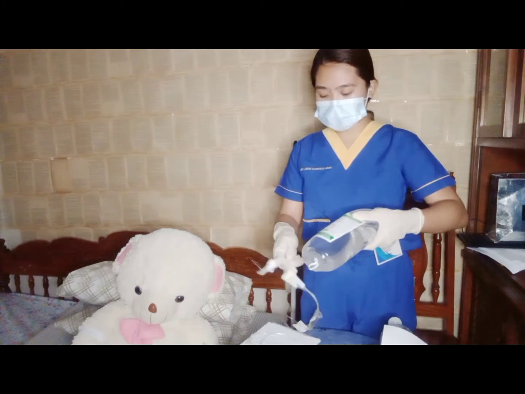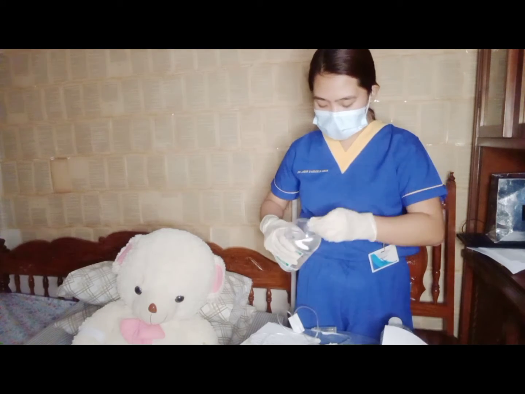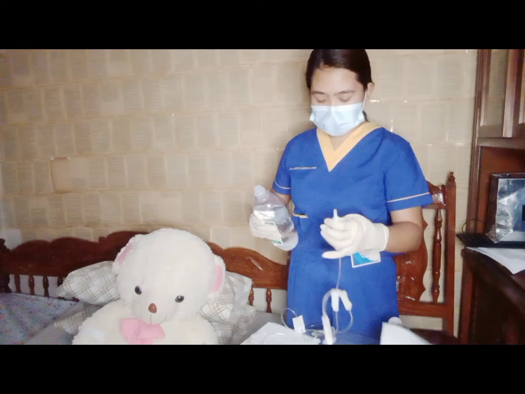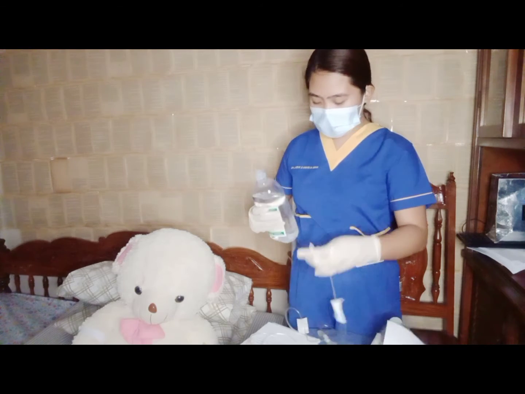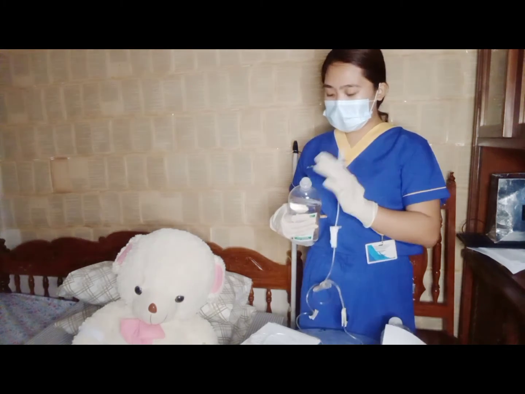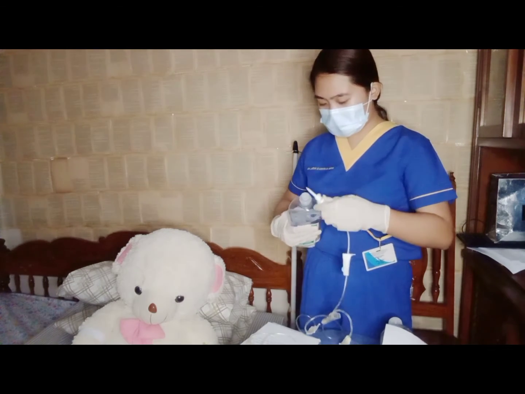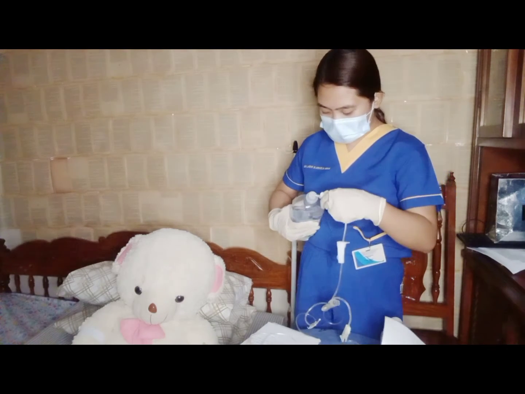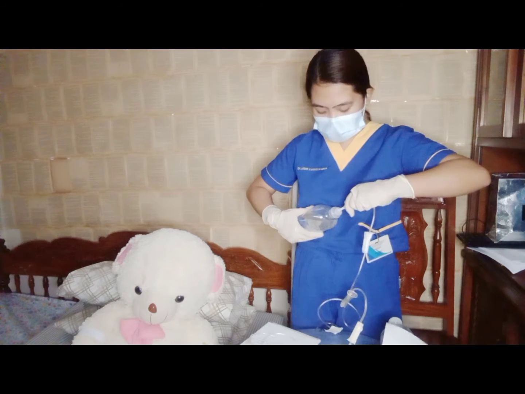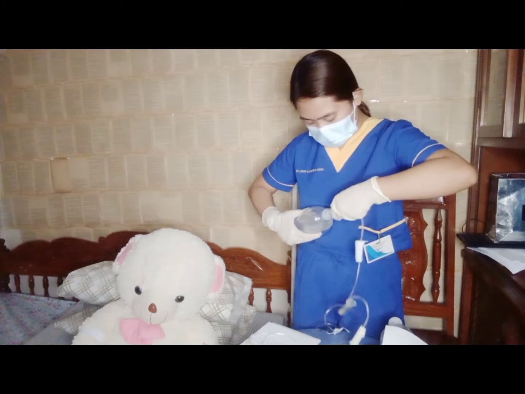Okay, so let's remove the cap. First, let's remove the cap of the spike. Avoid touching the exposed site to prevent contamination. Okay, so using the pushing and twisting method, let's spike it.